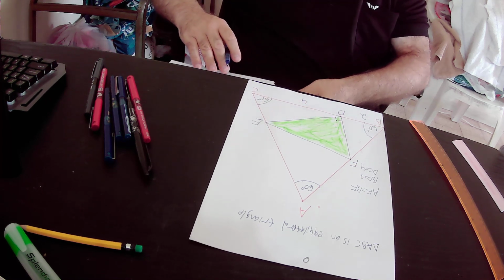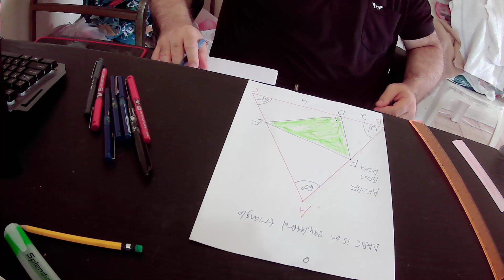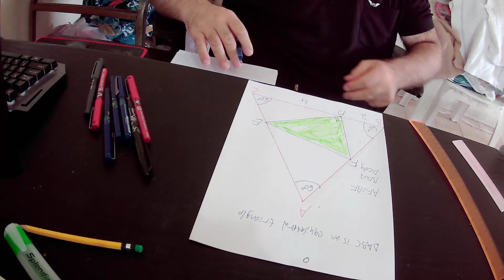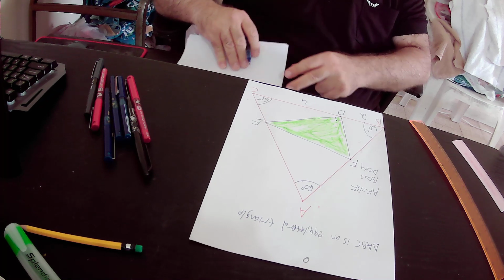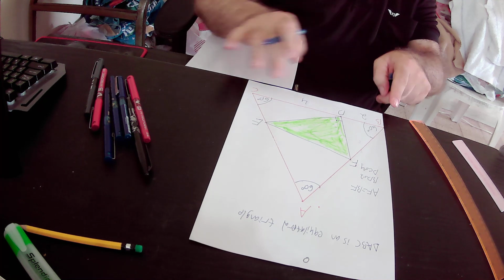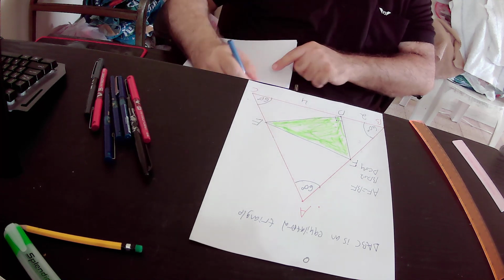And also the sides of an equilateral triangle are equal to each other. That is to say, AB equals BC equals AC.